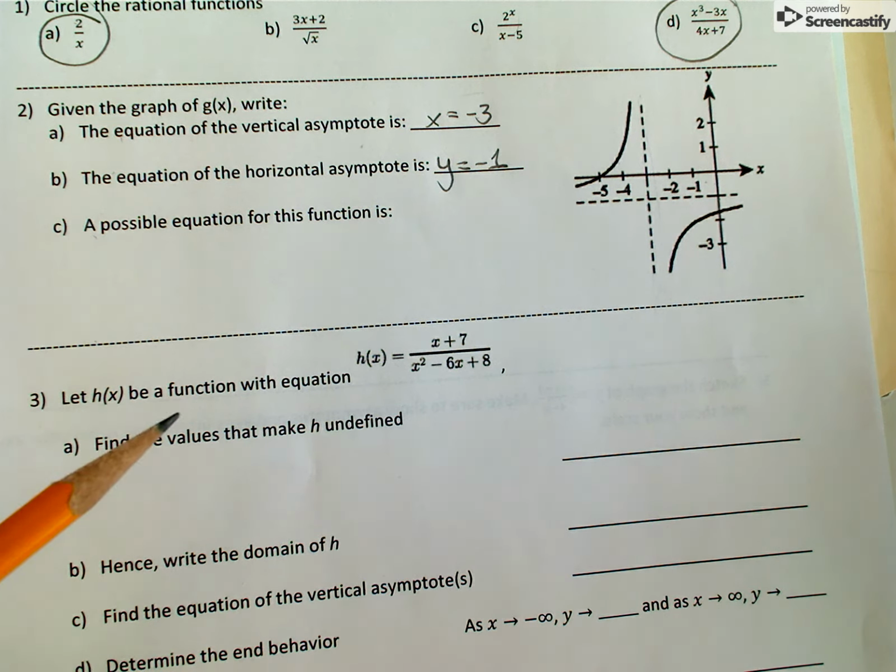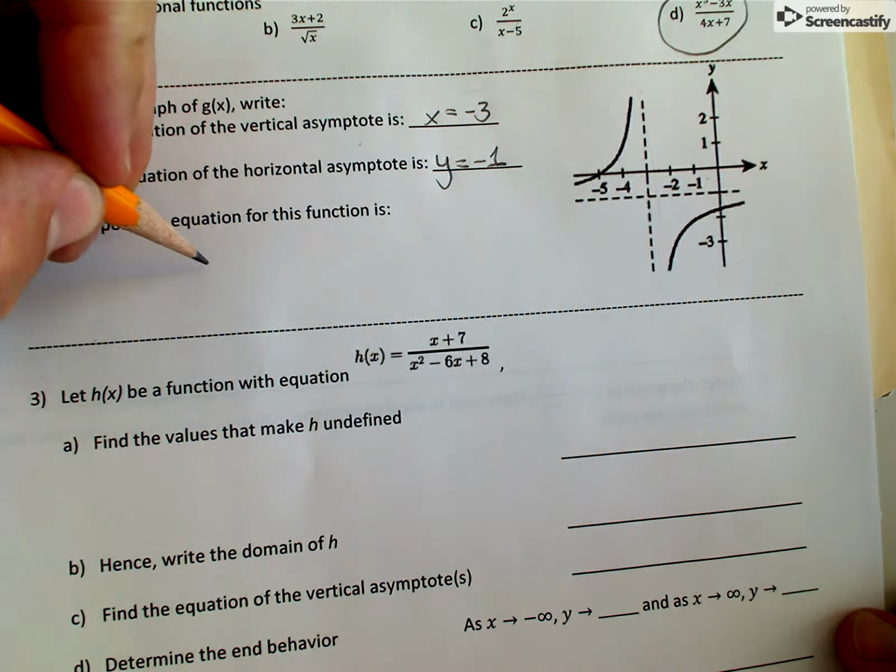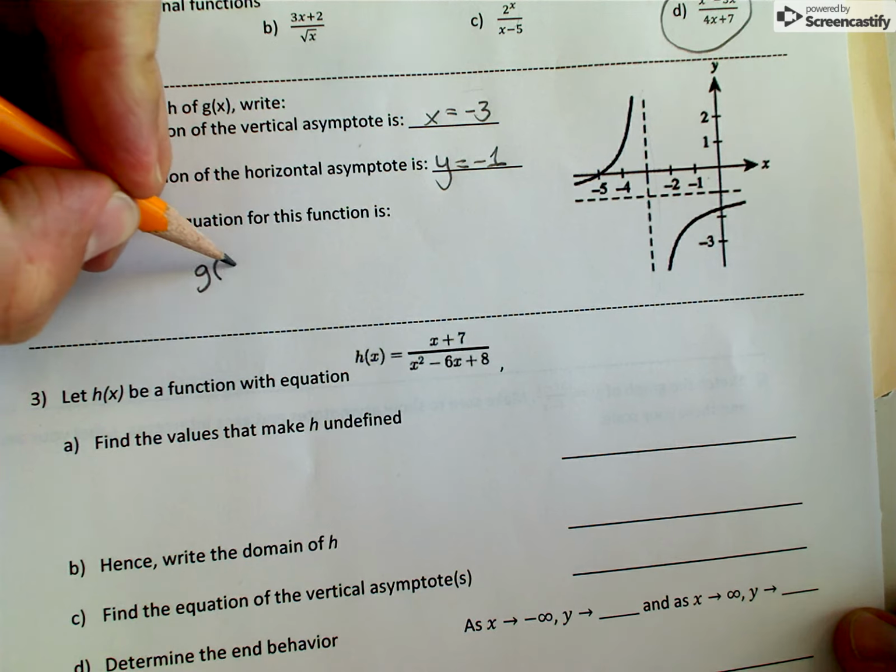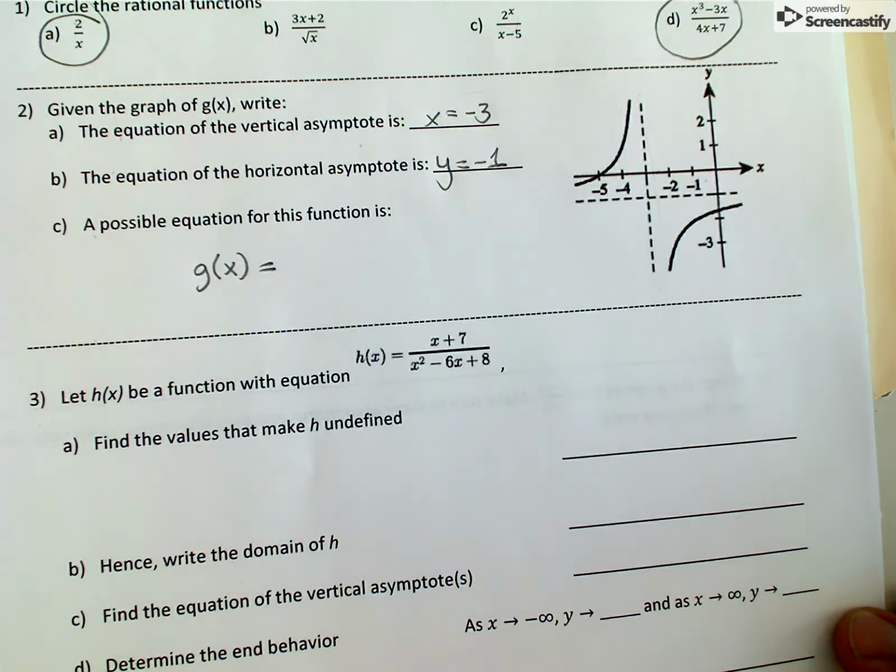And using this information, and maybe a little bit more than that, we can develop an equation of this function. We've been graphing a lot of rational functions, and here we're doing it backwards. We're given the graph, and we need to find the equation.